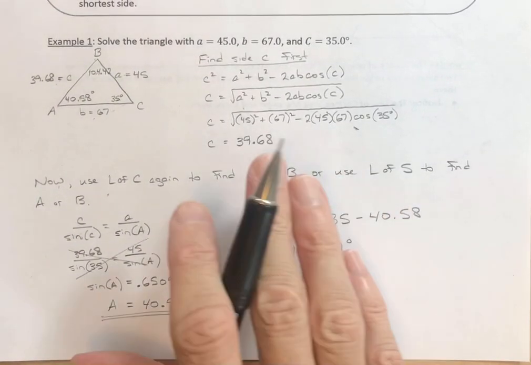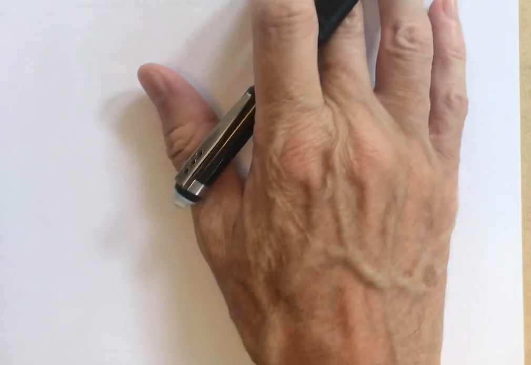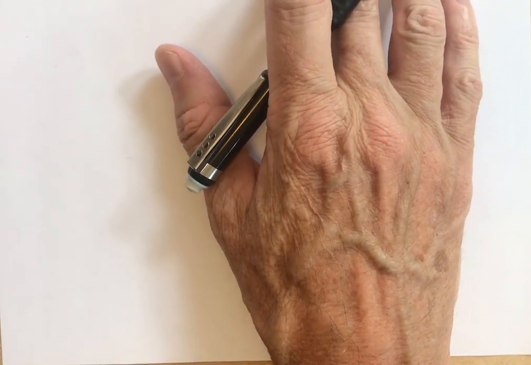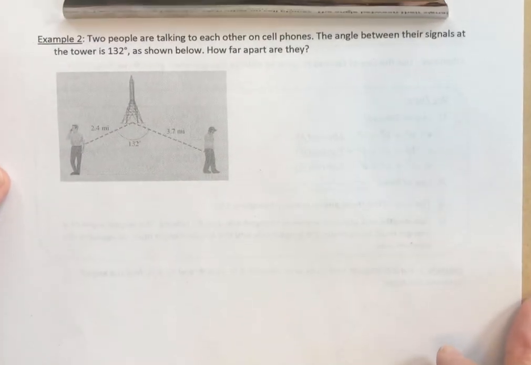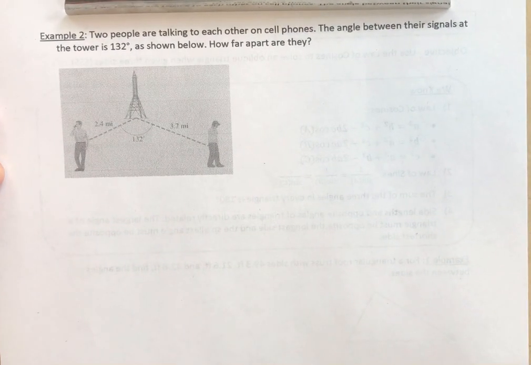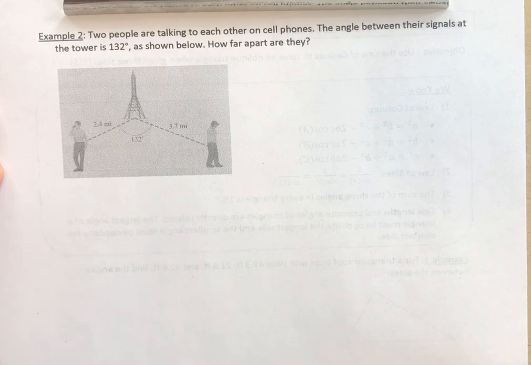All right, let's do a real life example, an application problem. Give me a moment to switch up my papers. Okay, here we are. All right, make sure I'm in the right place.